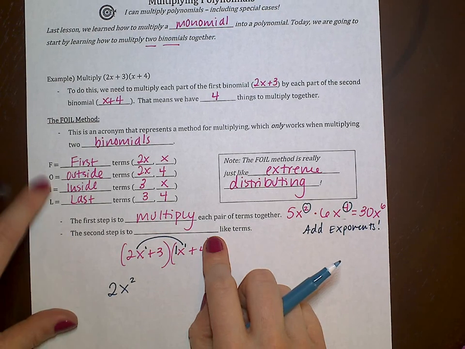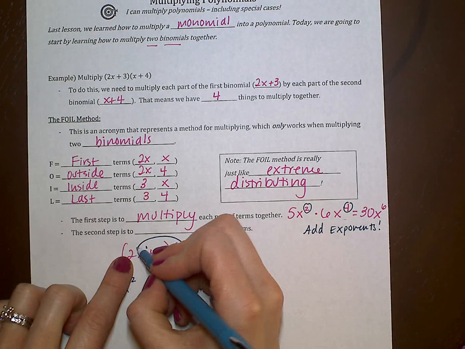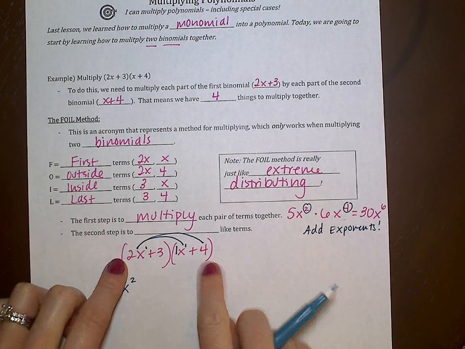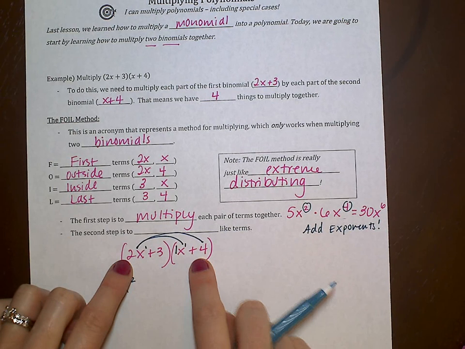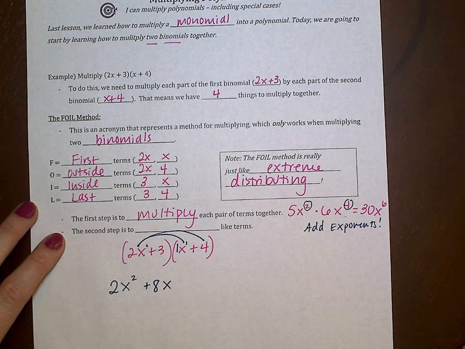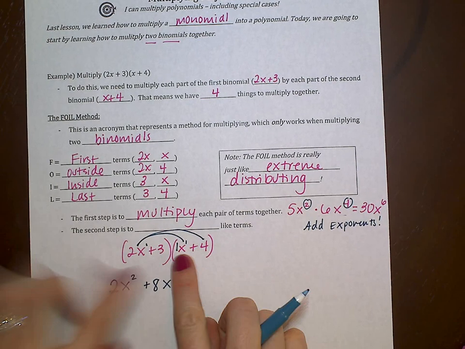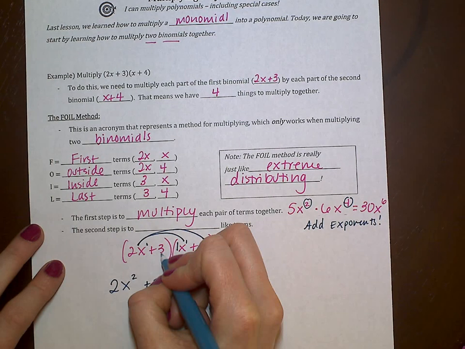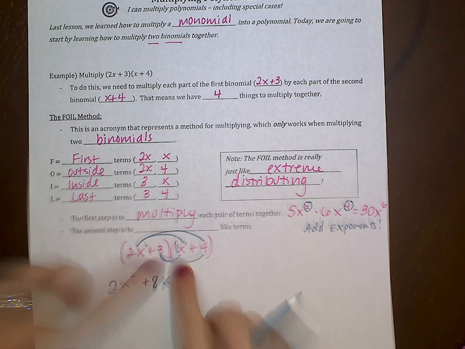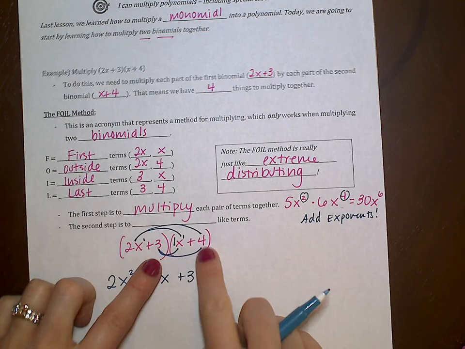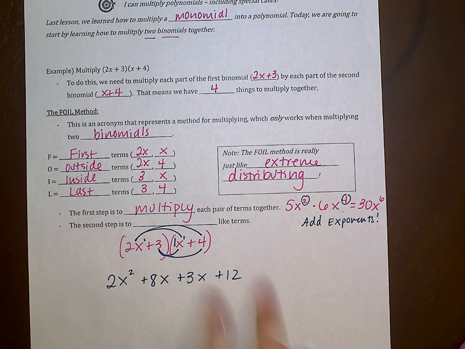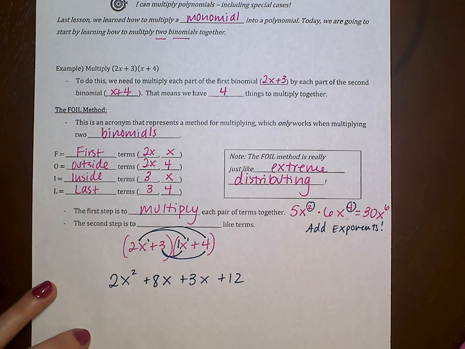Then you're going to multiply the outside terms. Basically, you're just distributing 2x to both of these guys. 2x times 4, all you can do is multiply the numbers and then just bring the x down. Then you're going to multiply the inside terms, or really now just distribute 3 to the second group. So 3 times x is just 3x, and then 3 times 4 is just 12. So when you multiply two binomials, you should have 4 terms after you do that.